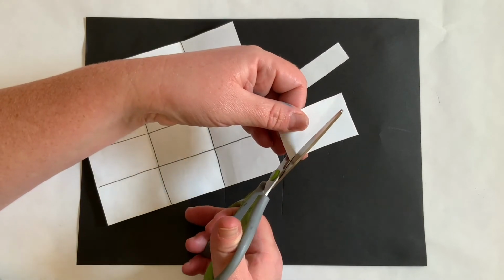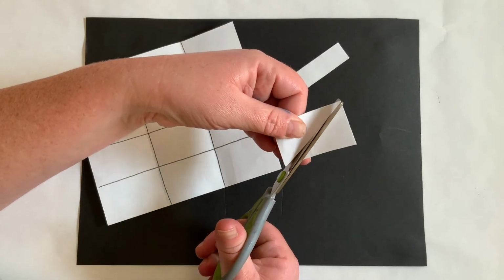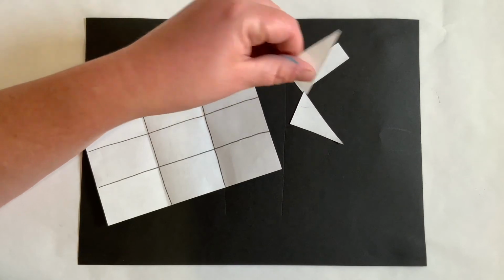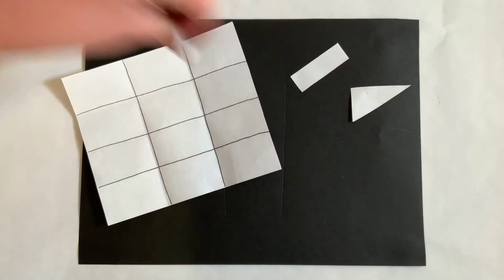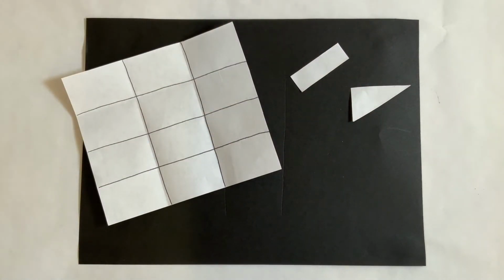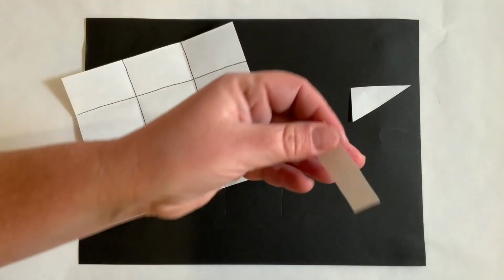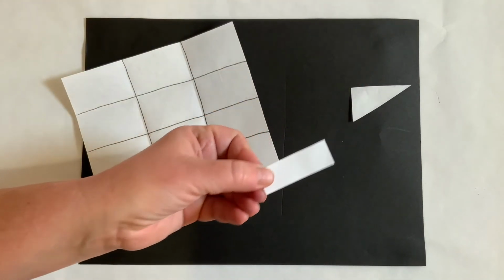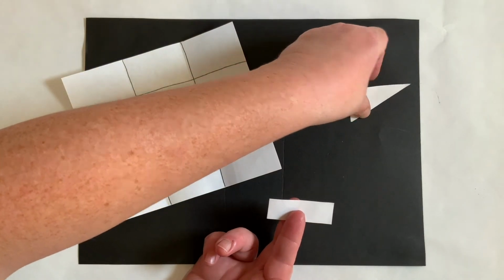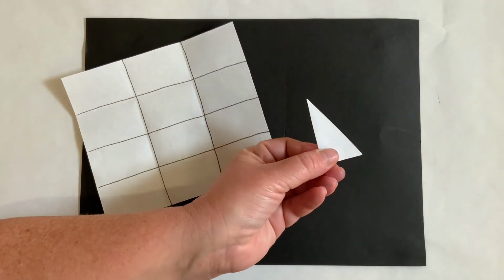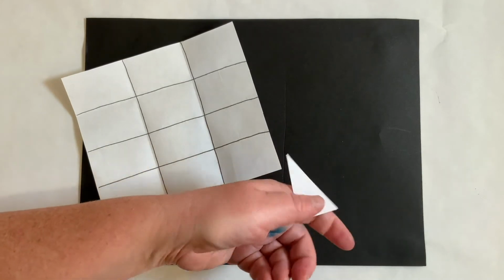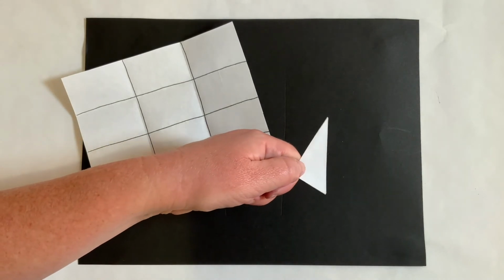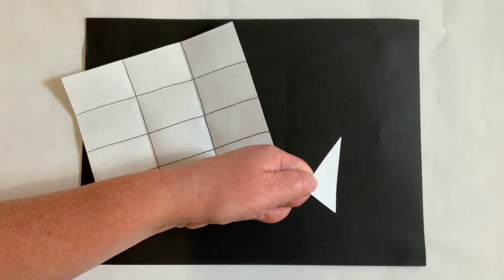I'm going to open wide and make a big chomp, just like that. So what I need you to do is pick one. You should have a small rectangle shape to make your tessellation with, or you should have a small triangle shape. You cannot have both. Please pick one.